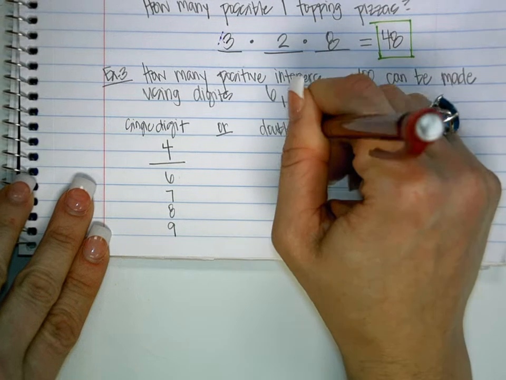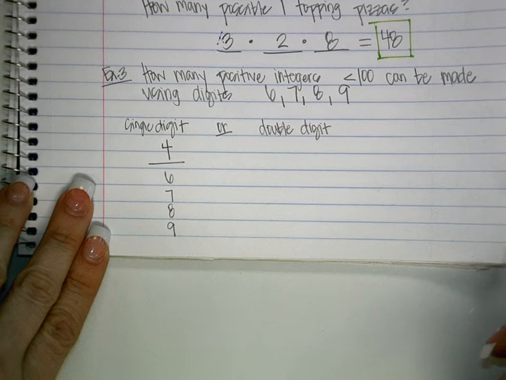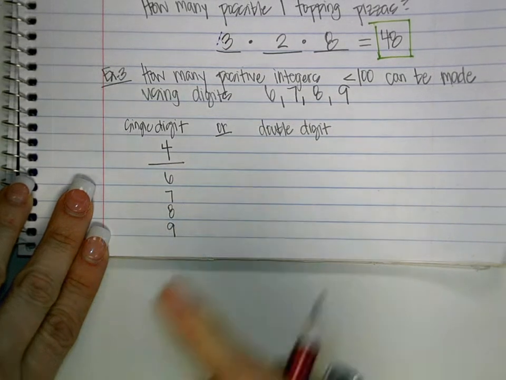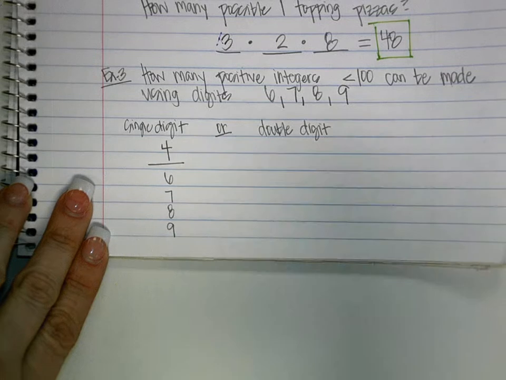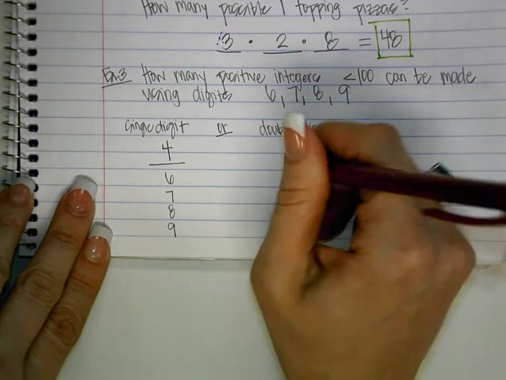Can you say that again for single digit? There are 4 different single digit options. 6, 7, 8, or 9. Those are single digits. So there's 4 different possibilities for single digit numbers that are less than 100. But we also have double digit numbers.